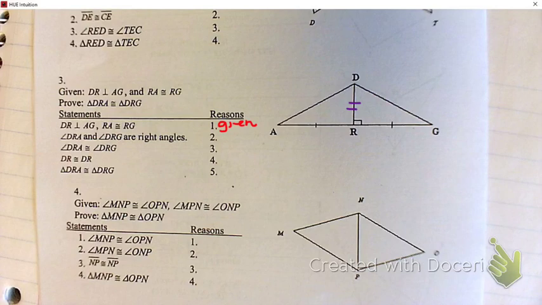Angle DRA and angle DRG are right angles. How do I know that they're right angles? It's not given to us because actually what's given is that DR is perpendicular to AG. And we do see the box, but they just put that in there because DR is perpendicular to AG. So how do I know?